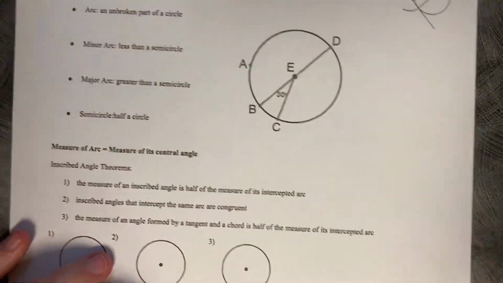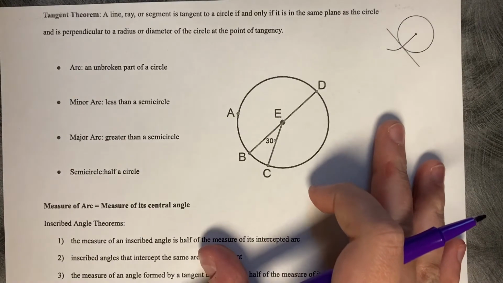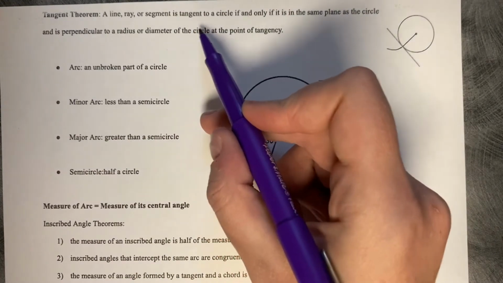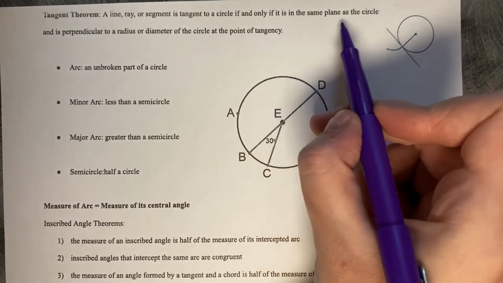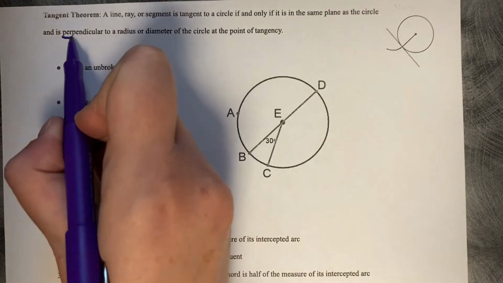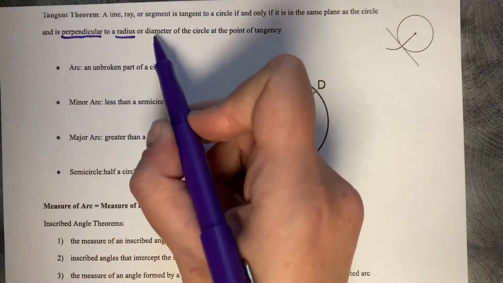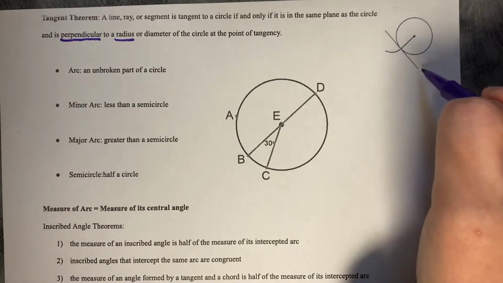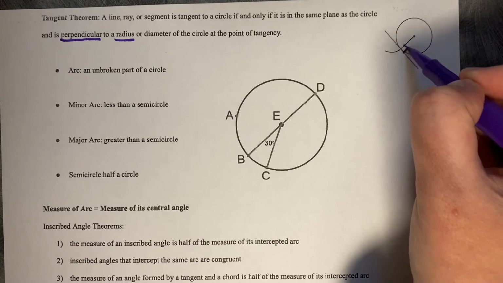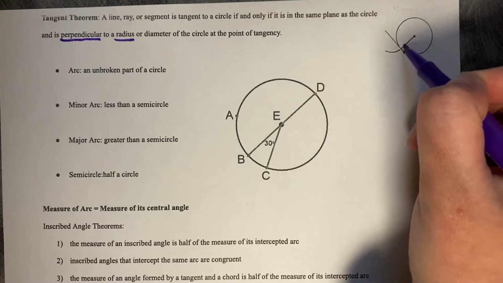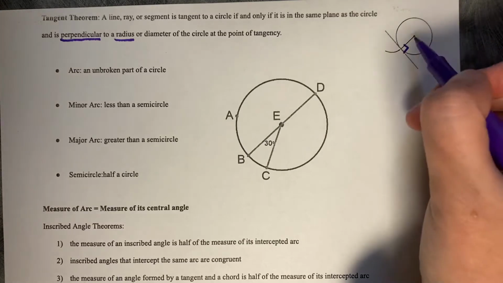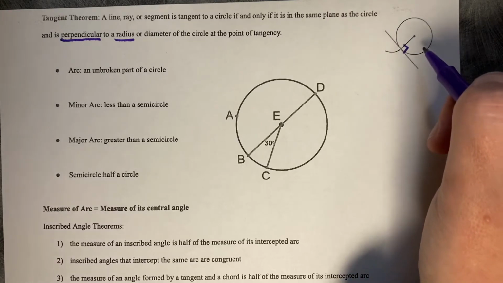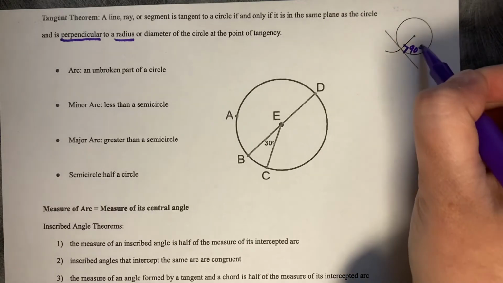All right, some more vocabulary words. The tangent theorem. A tangent theorem says a line, ray, or segment is tangent to a circle if and only if in the same plane as the circle and is perpendicular to the radius or diameter of the circle at the point of tangency. So we can say that this line is tangent if and only if we know that that is a 90-degree angle from the radius or diameter if you had the full segment. But if you just have the radius, it still needs to be perpendicular or a 90-degree angle to be tangent.